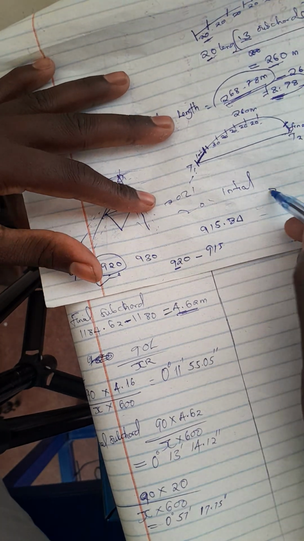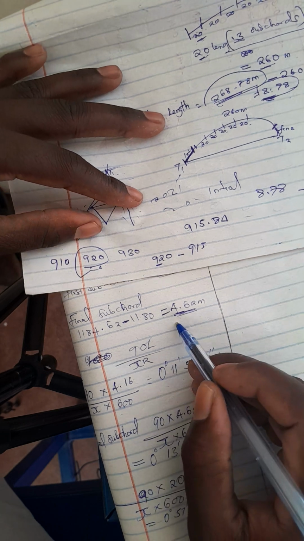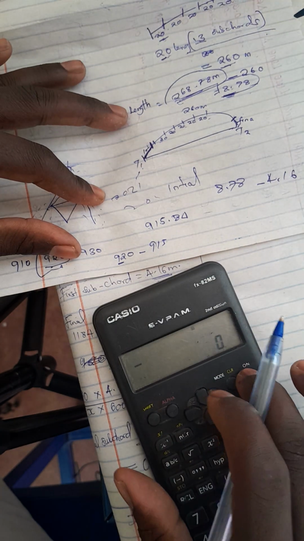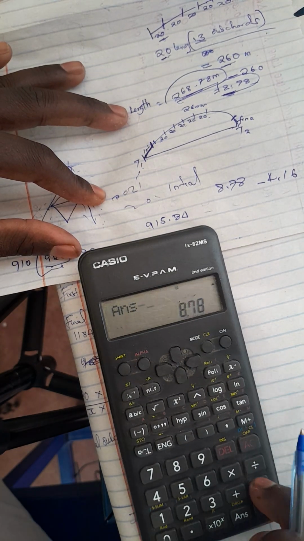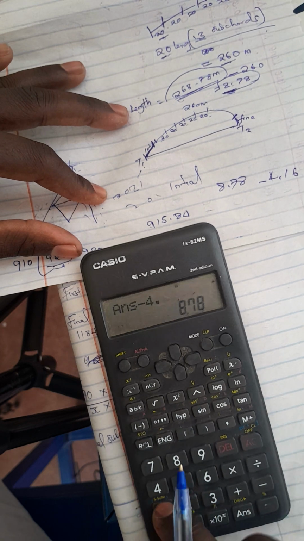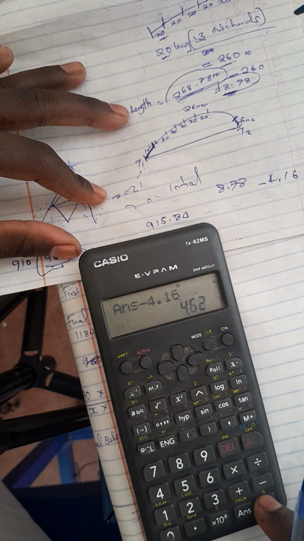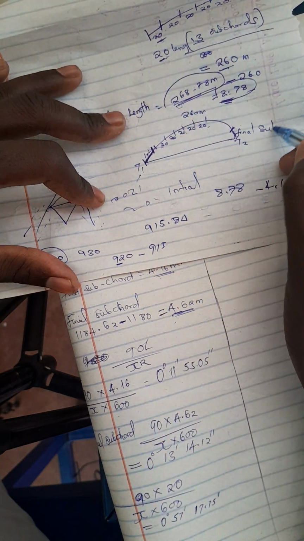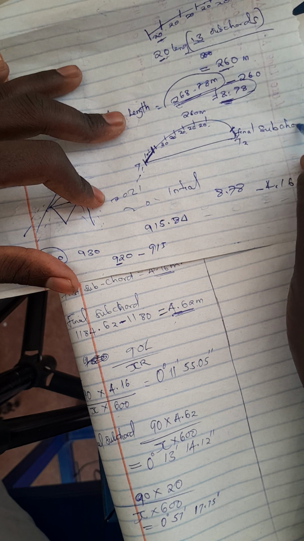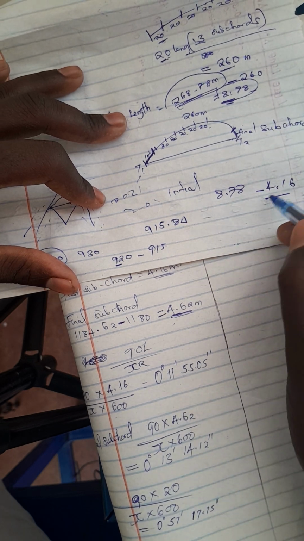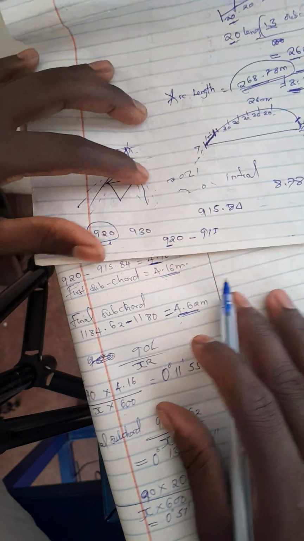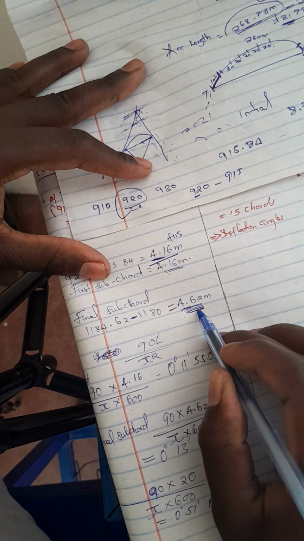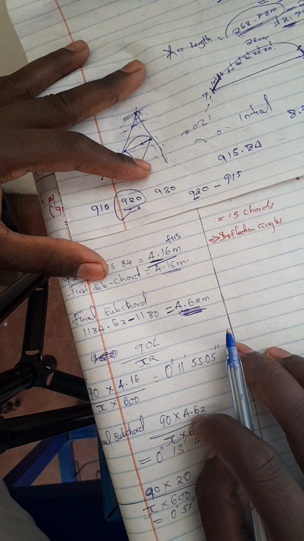Just take 8.78 minus 4.16. We get 4.62. So the final subchord will be 4.62. The first or initial is this one, and the last or final is this one. I think you've understood.